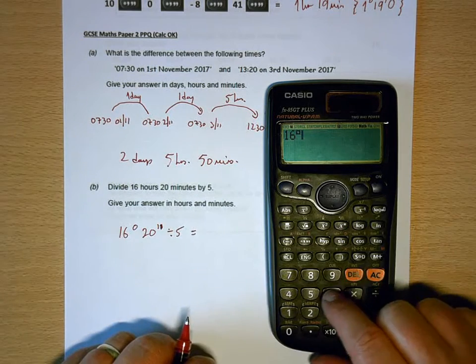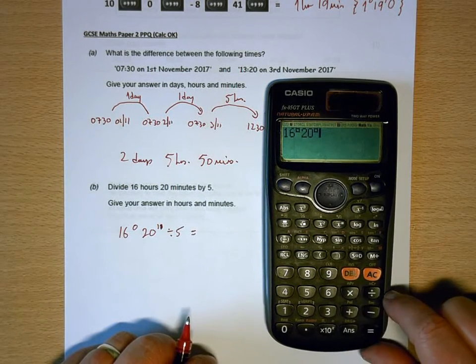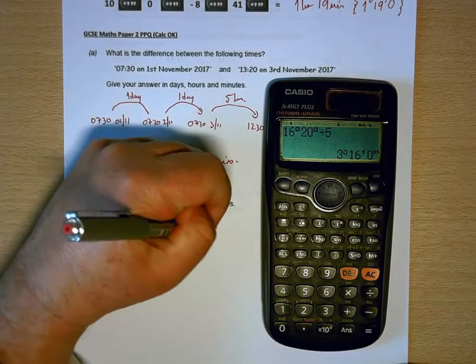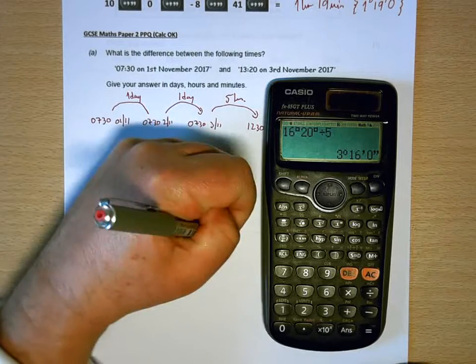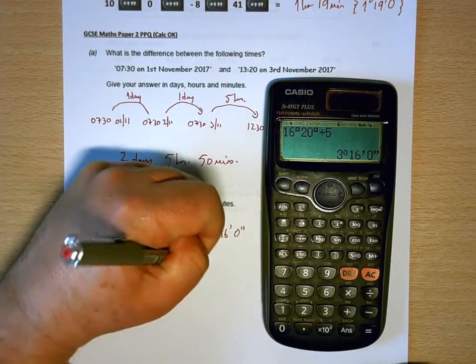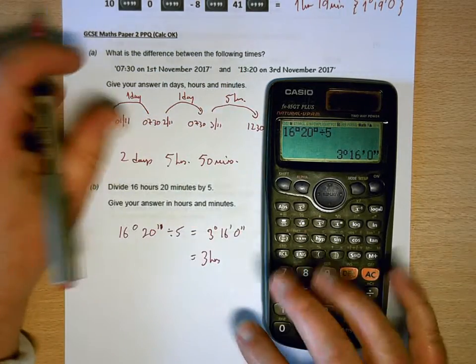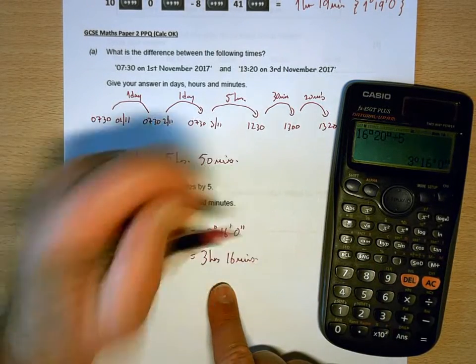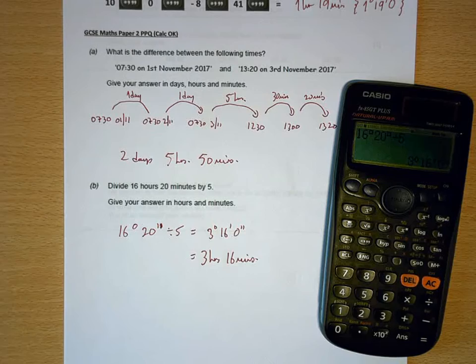It equals 3 hours and 16 minutes and 0 seconds, so 3 hours 16 minutes, and that's all you need to do.